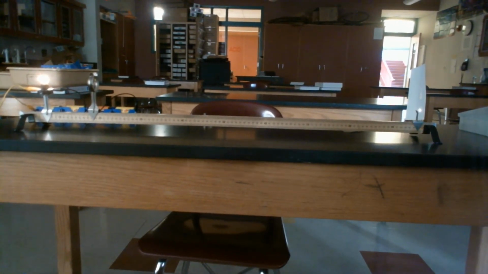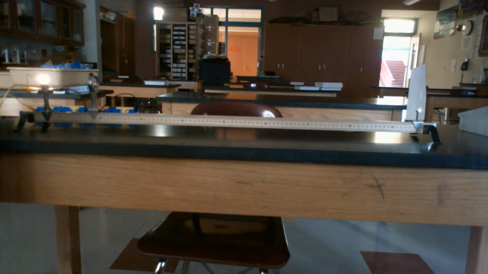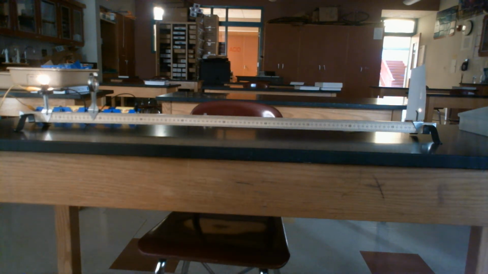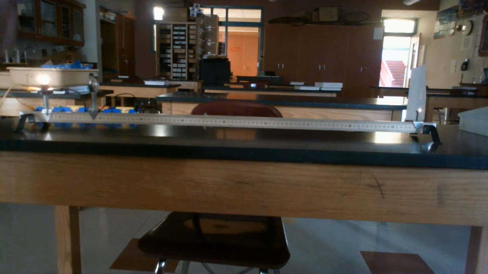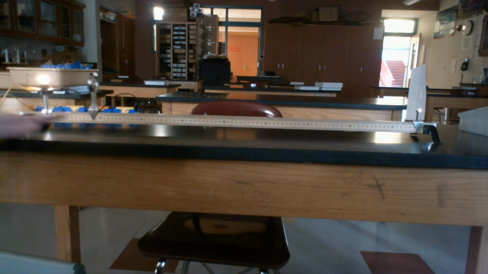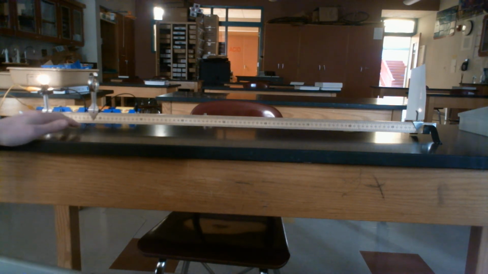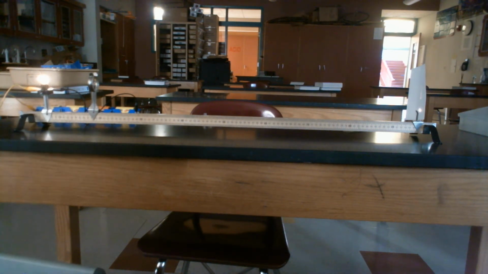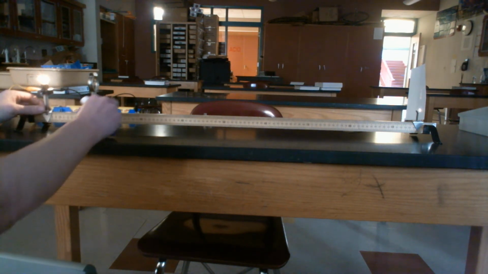And let me go ahead and pull back here. So right now, the optic bench here, where I've put the light and the lens and the screen, is all on a meter stick.